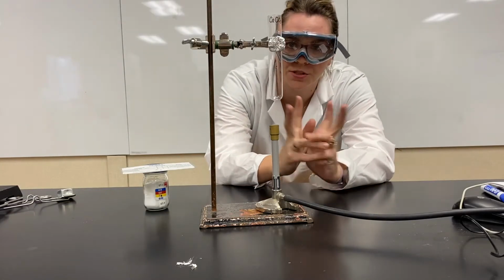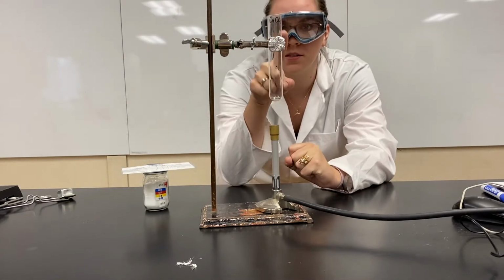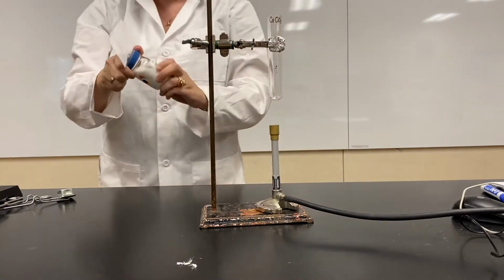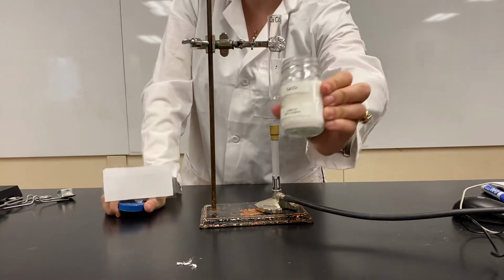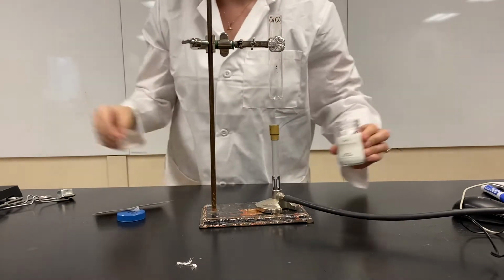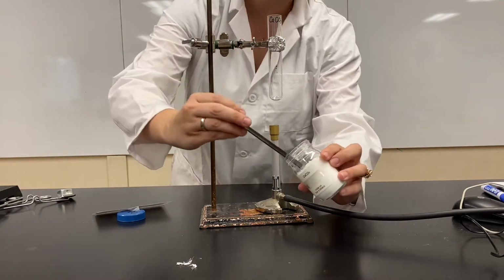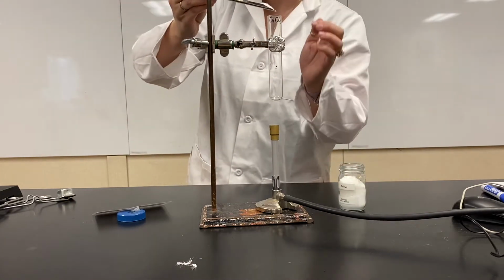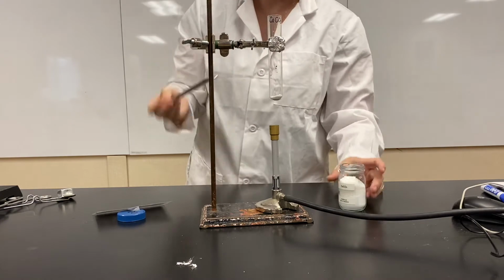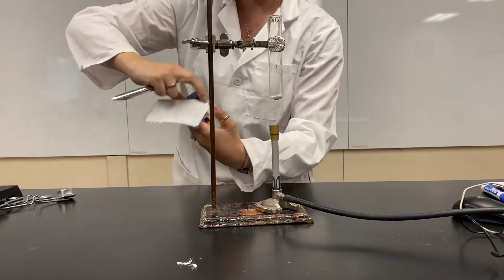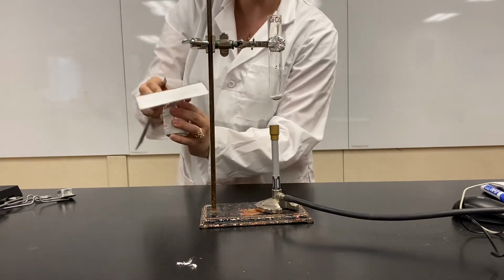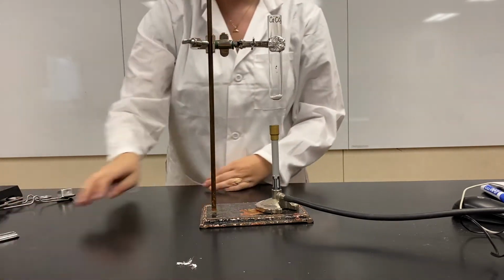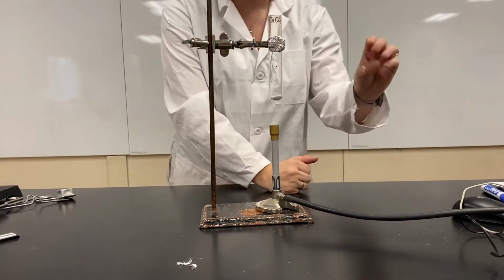On to demo number 2. We are looking at calcium carbonate decomposing. Okay, so what we do is we take some calcium carbonate. I'm gonna take a nice little scoop of it, put it into our test tube here. And then we're gonna decompose it. So in order for it to break down, we're gonna break it down with some heat.